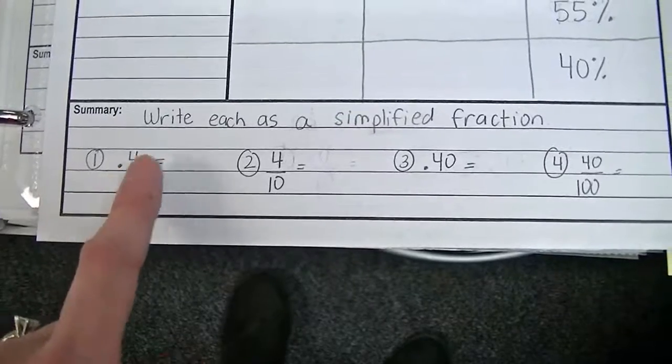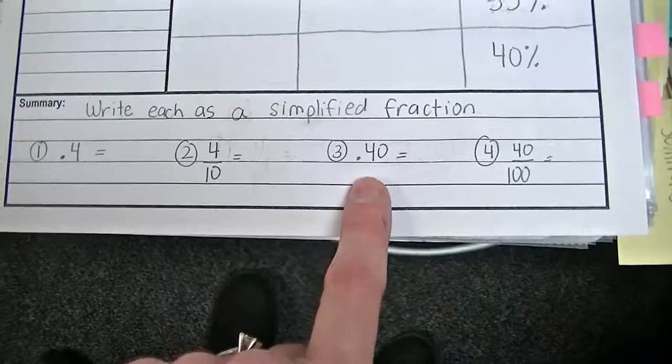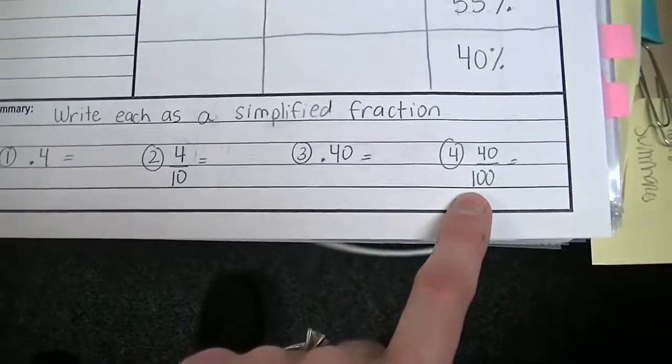Okay. For this summary, I want you to write each as a simplified fraction. So what is this as a simplified fraction? What is this as a simplified fraction? What is this as a simplified fraction? And what is this as a simplified fraction?